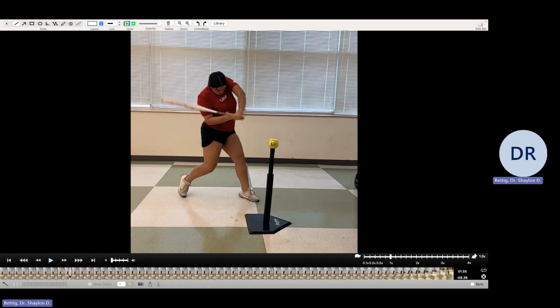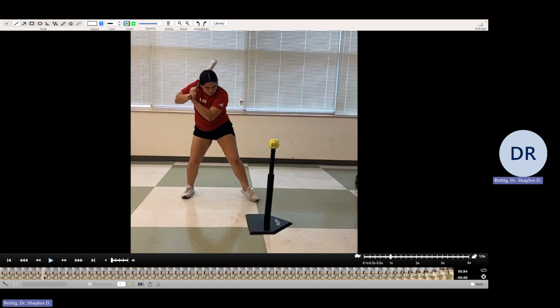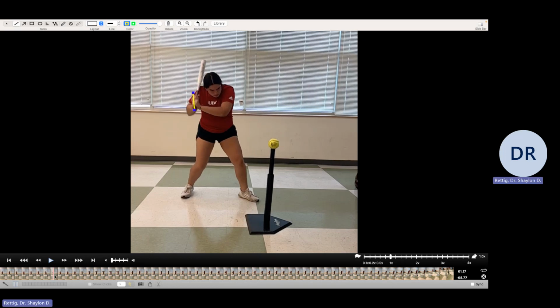Next thing we look at is toe touch position. And what I want to see is that elbow outside of the hands at this point. So here what we should see are the elbow and the hands aligned in a straight up and down position. Because when you're doing that, it results in what we refer to as a push. So you're pushing the bat through.